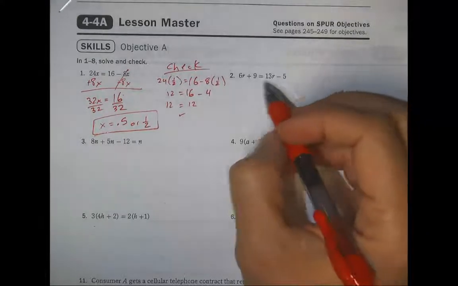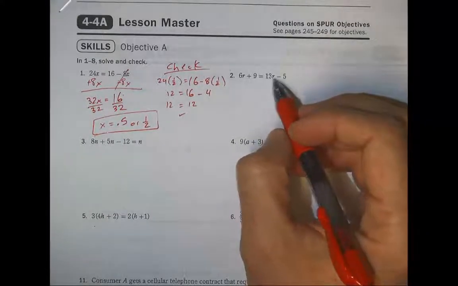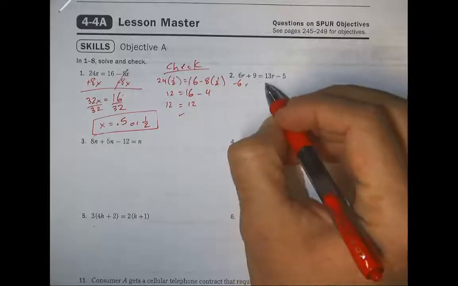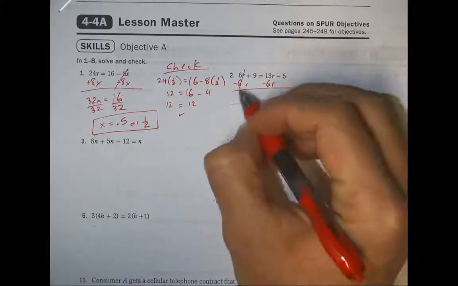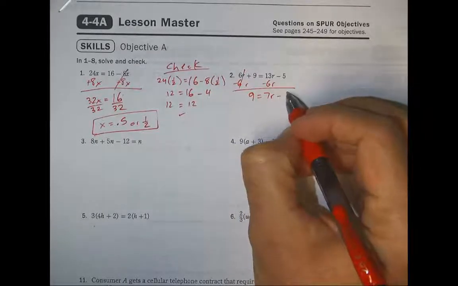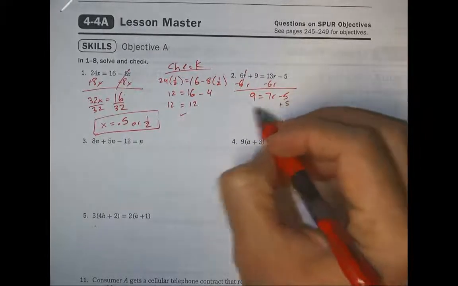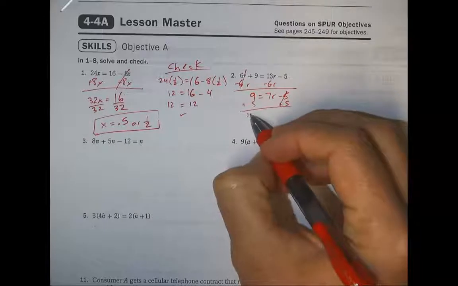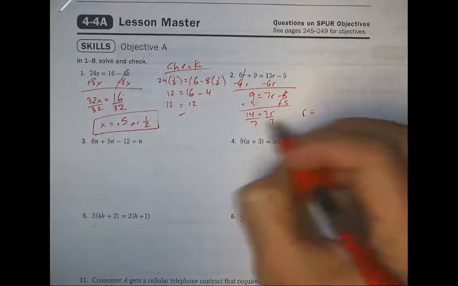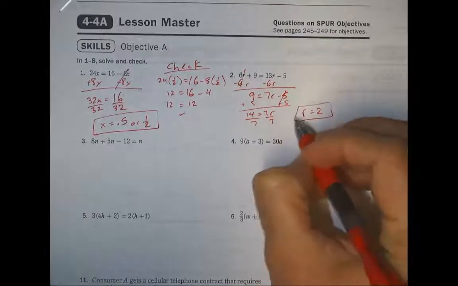Okay, number 2, variable on both sides. No simplifying I can do on either side. So we're going to start attacking the smaller of the two, which is a 6r. So I'm going to minus it. So 13 minus 6r is 7r. I'm going to add 5. 14 equals 7r. Divide by 7. R equals 14 divided by 7, 2.